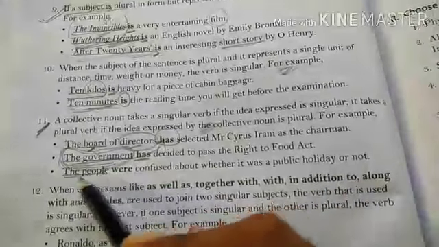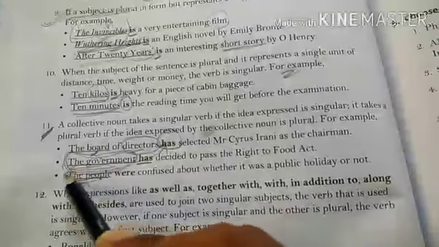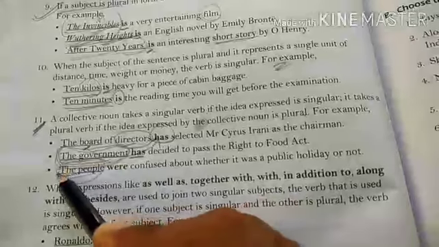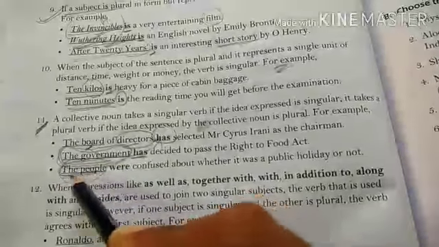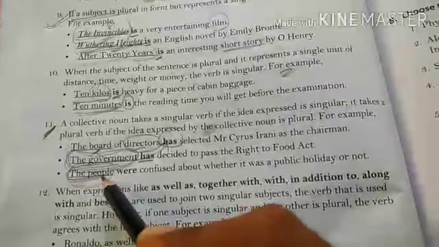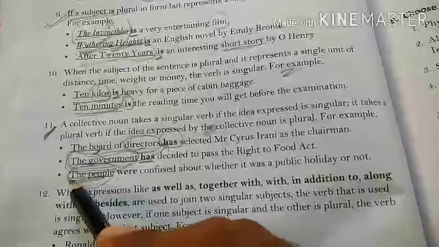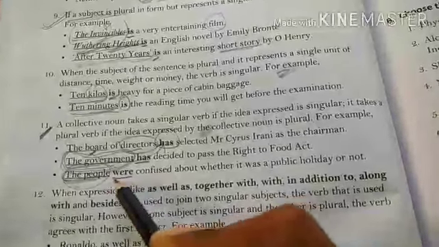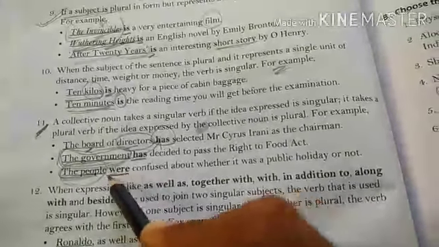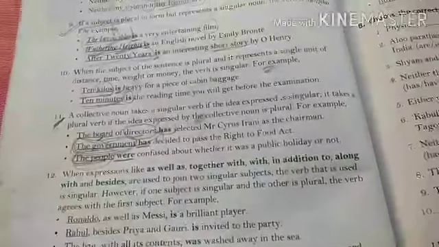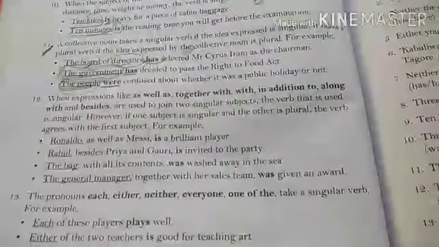The people. People is also a collection, it gives us a sense of a collective noun, but people refers to a group of persons. So here people is plural, so plural verb. Understood? I hope you have understood.